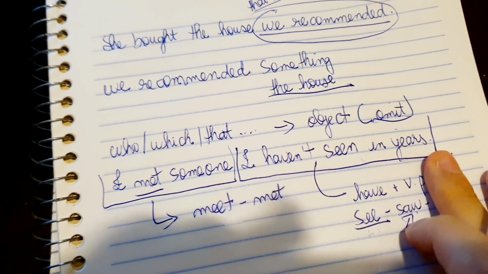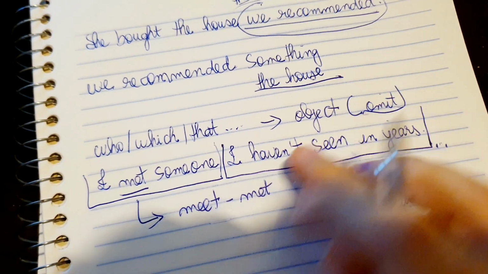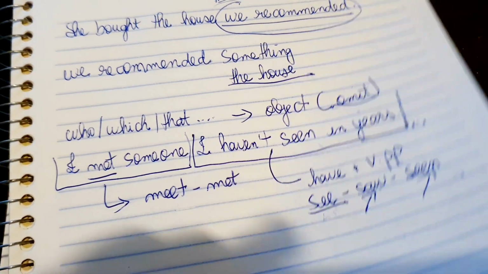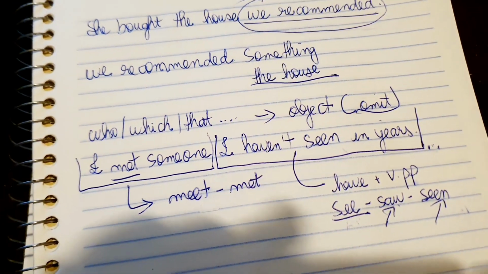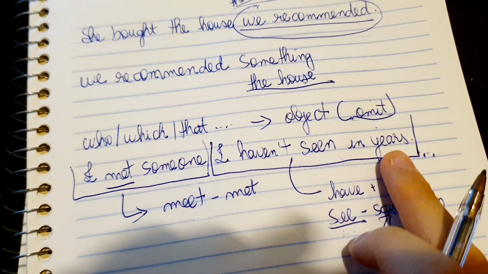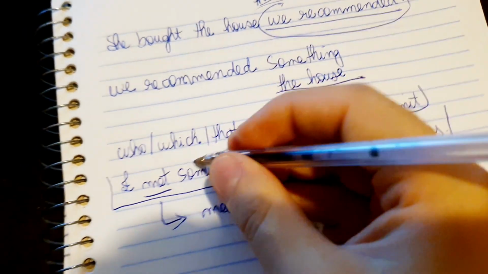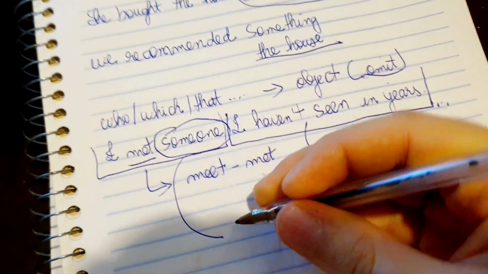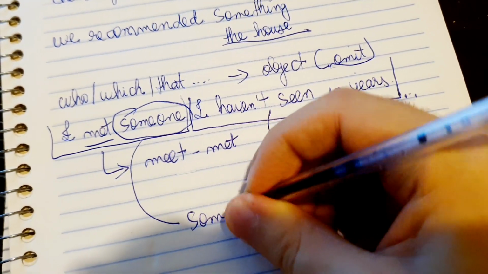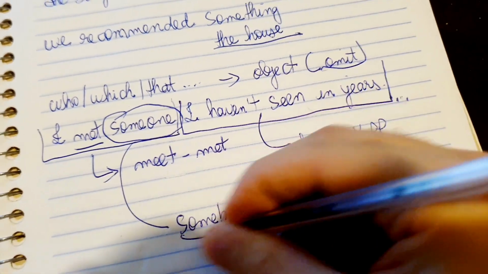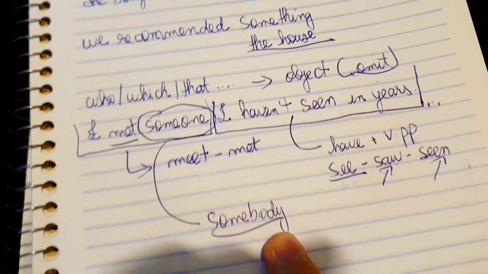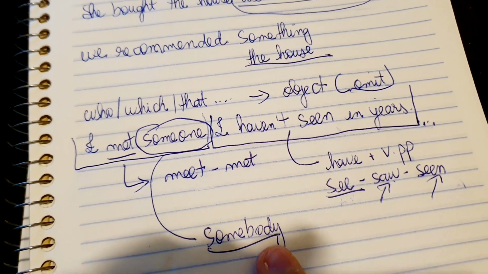I haven't seen in years is a relative clause. Relative clauses, as we have studied in general, begin with a word, okay? In that case, someone is a person. Someone is the same as somebody, right? I'm talking about somebody, I'm talking about a person.